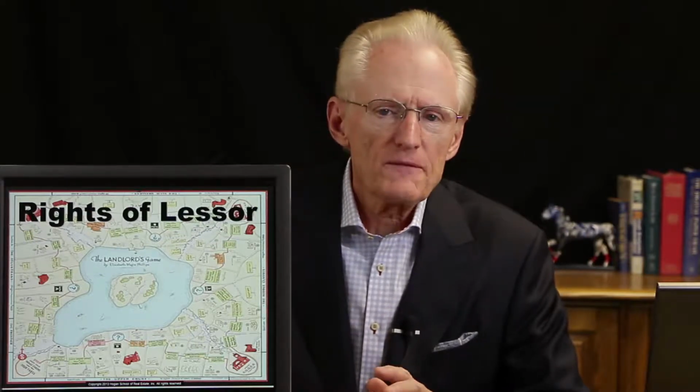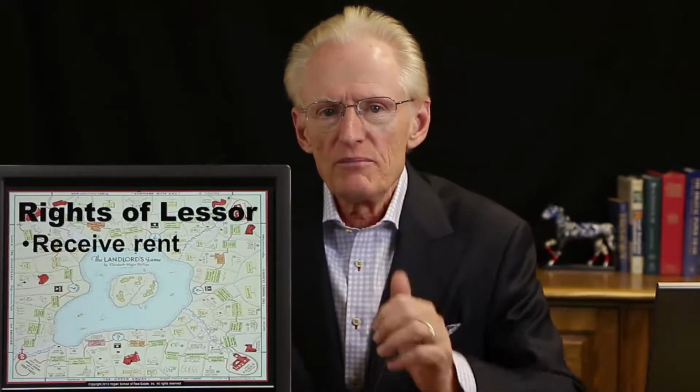Now, questions arise. What are the rights of the landlord and tenant? First of all, let's look at the basic rights of the landlord, the lessor. The lessor basically has the right to receive rent. Why would you become a landlord? Well, you become a landlord in order to receive rent, to earn income. So that's one basic right.